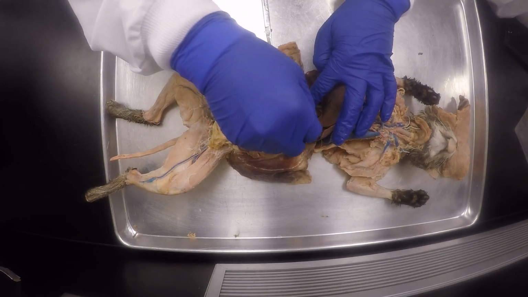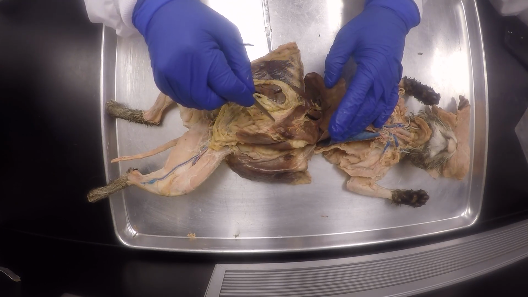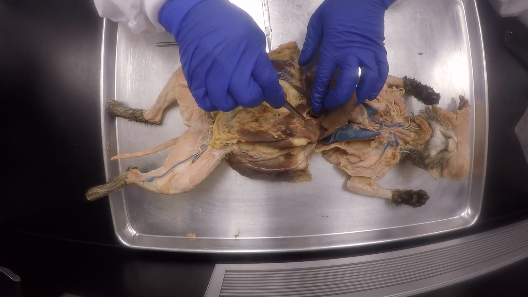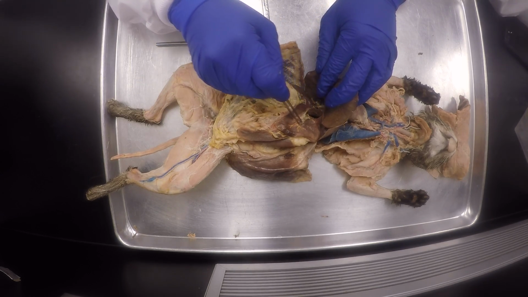And number two is attached to the greater curvature of the stomach. Okay, this is the greater curvature of the stomach. And then of course this is the lesser omentum. Why? Because it's attached to this lesser curvature of the stomach, the small curve.